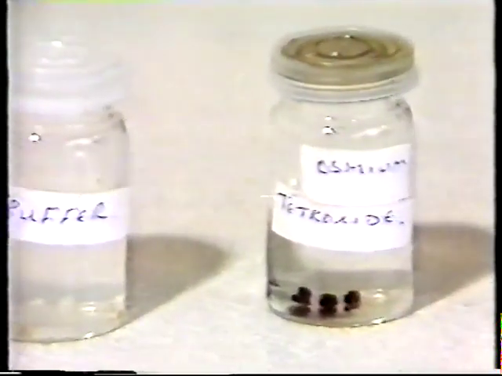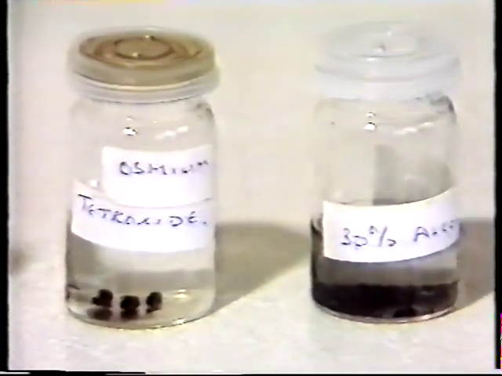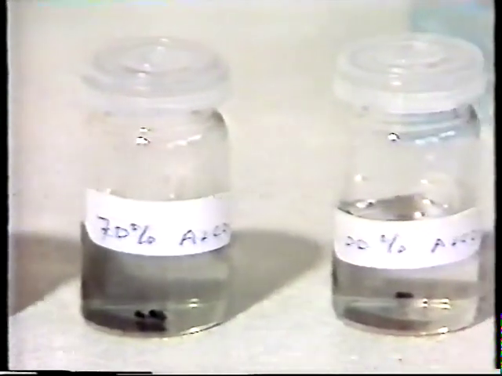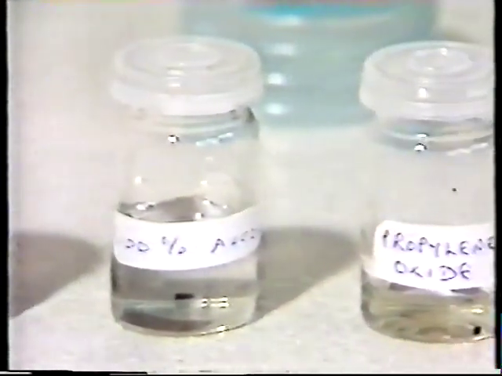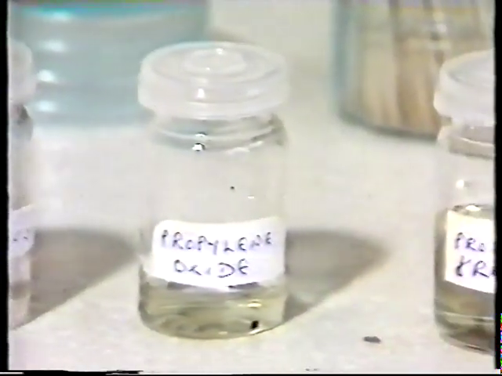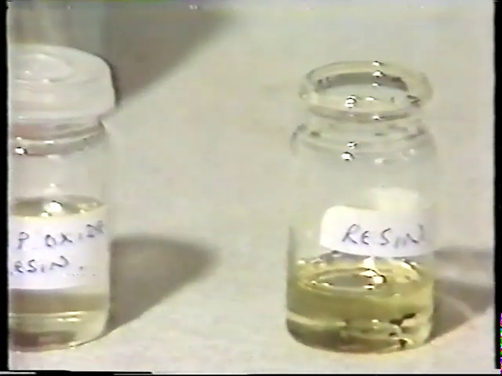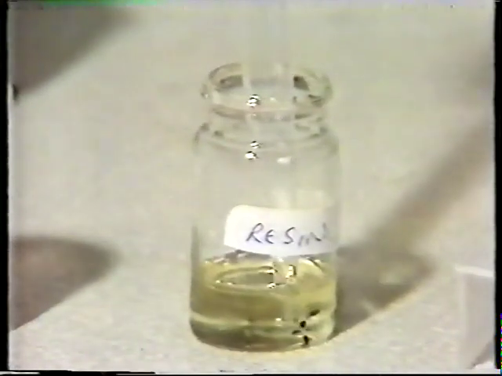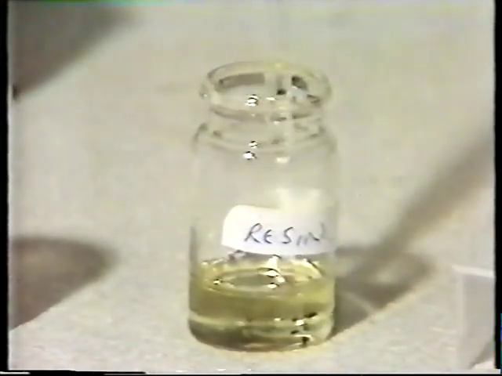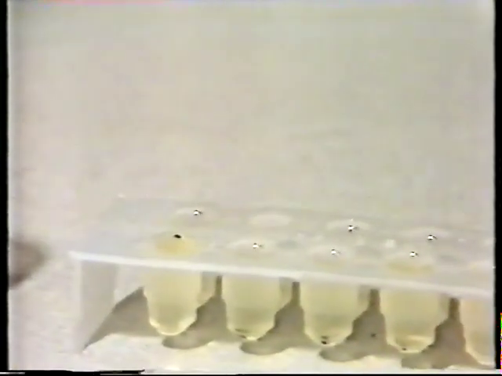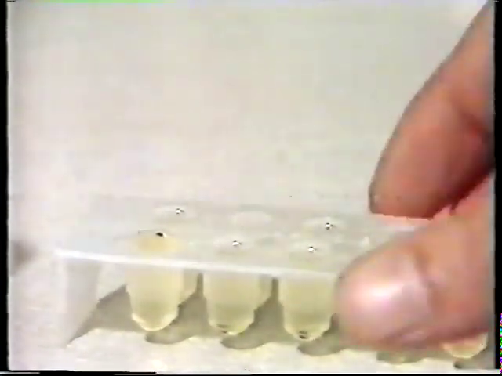Osmium tetroxide is then used primarily to fix lipids. The fixed tissue is then passed through alcohols of increasing concentration. Once dehydrated, it's transferred to resin. It's then put into a small mould and placed in an oven to polymerize.